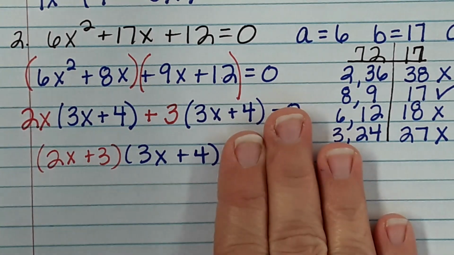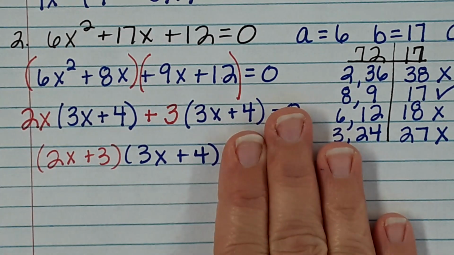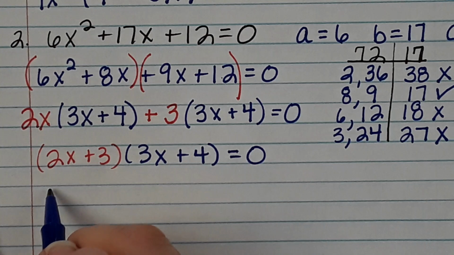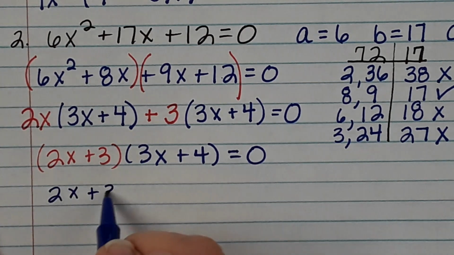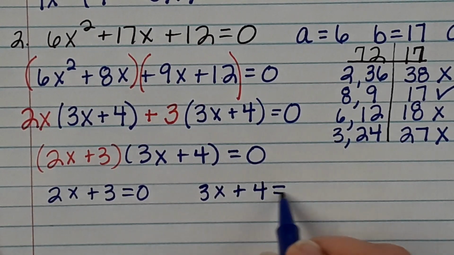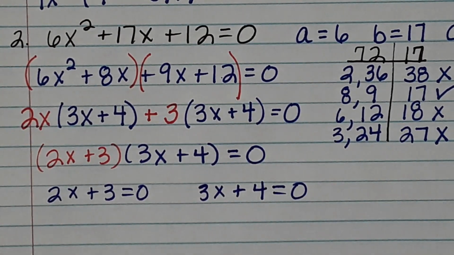That's the worksheet tonight that you have to do. The worksheet is based all on problems like number 2. But it has an equals 0, so that means I have to solve it. 2x plus 3 equals 0. 3x plus 4 equals 0. And we have to solve these.